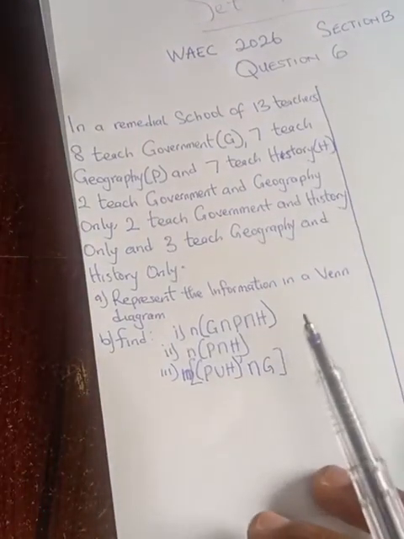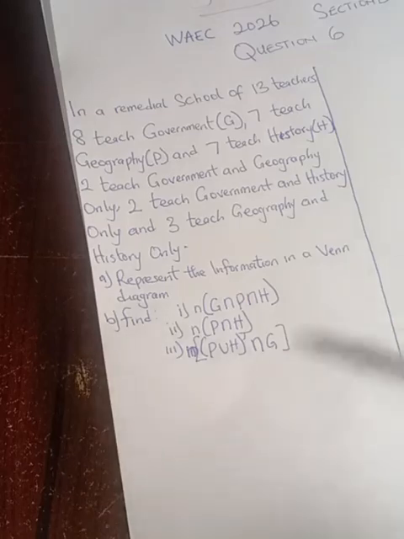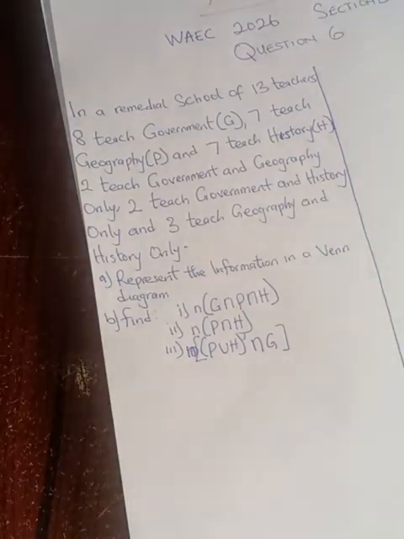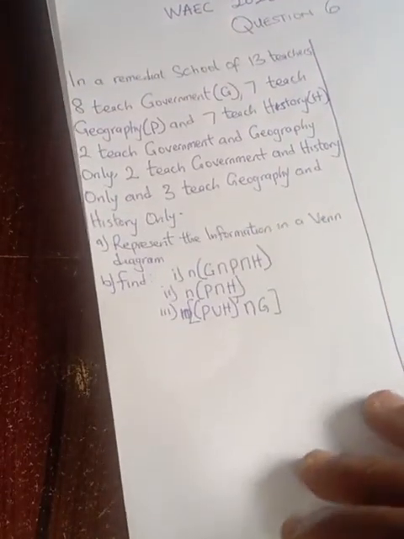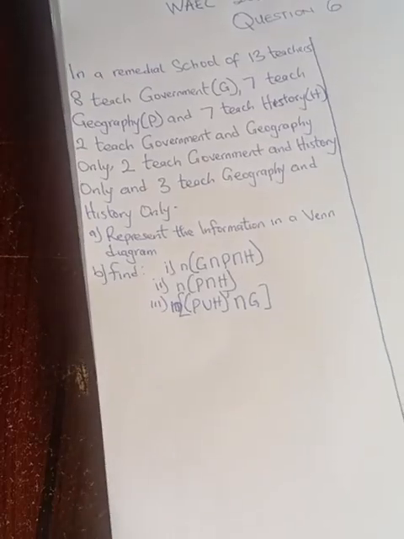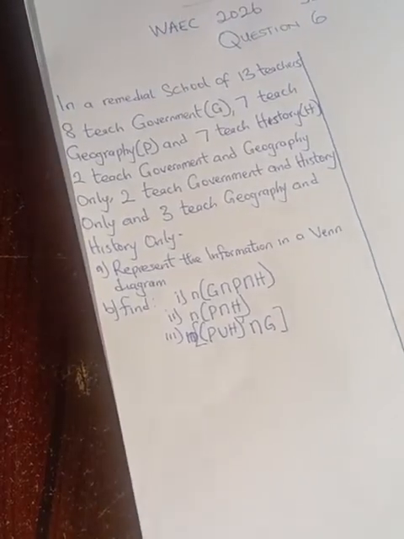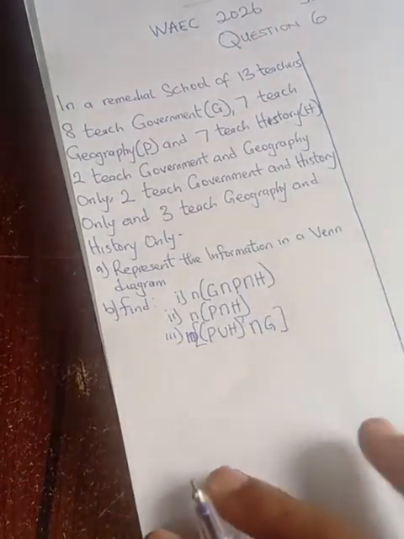So you have to represent this in a Venn diagram and also find the number of G intersect P intersect H. This is a question that students are finding difficult on my group, so I just need to come and do justice to this. So we are asked to do a Venn diagram. Let's go straight to the calculation. It's very simple, very simple.